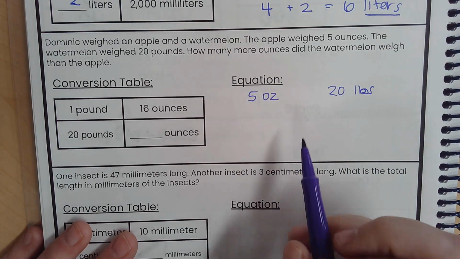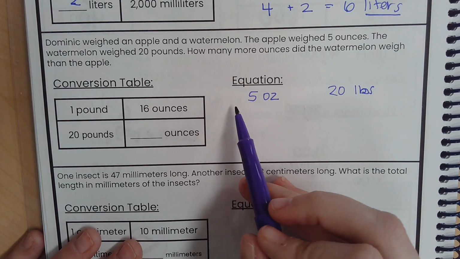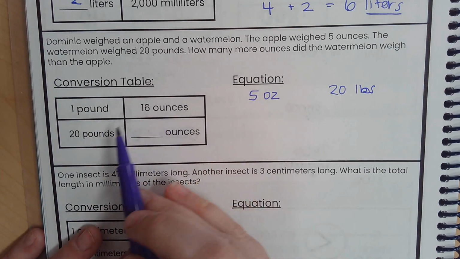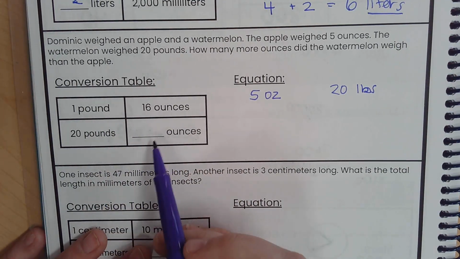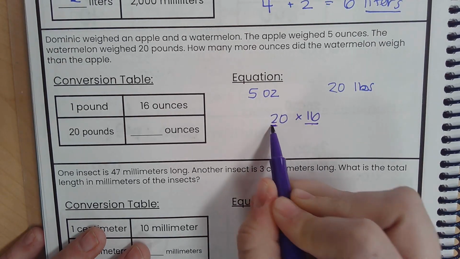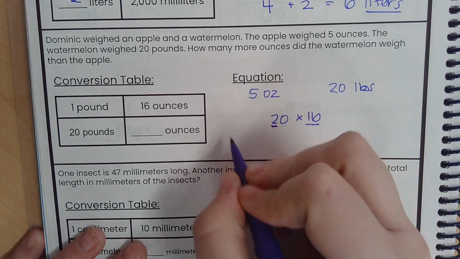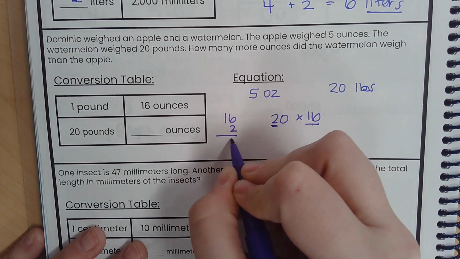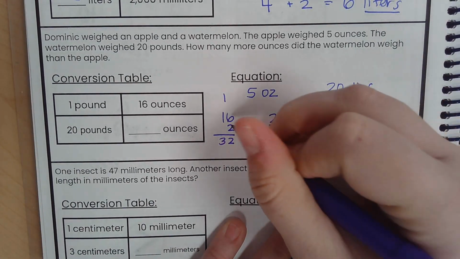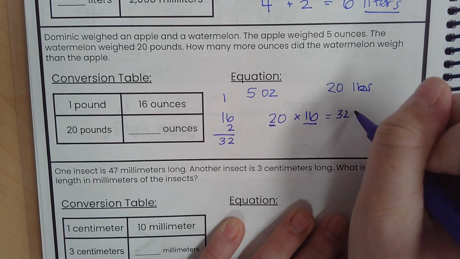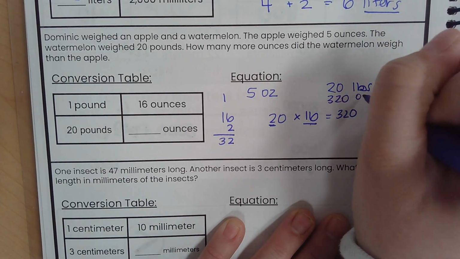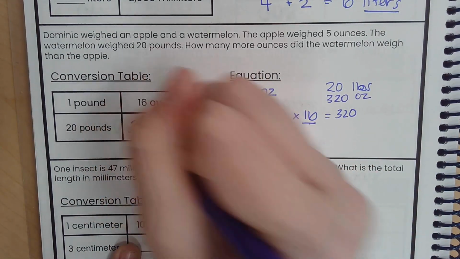So again, if we're going to be adding, subtracting, we need the same unit, okay? So we know in 1 pound, there's 16 ounces. So in 20 pounds, we're going to multiply by 16. So we're going to do 20 times 16. So I can do 16 times 2 because I know I can just add that 0 at the end, which we learned at the beginning of the year. So 16 times 2, 6 times 2 is 12. 1 times 2 is 2 plus 1 more is 3. So 2 times 16 gives us 32. So over here we can put 32 and we have to add the 0, okay? So our 20 pounds is the same as 320 ounces. So now we can over here put 320 ounces.